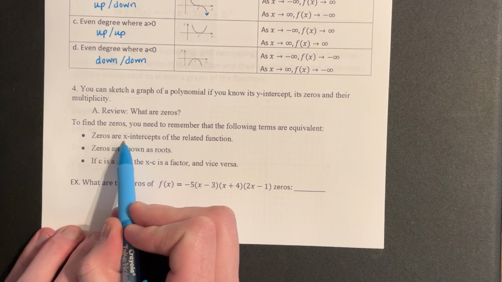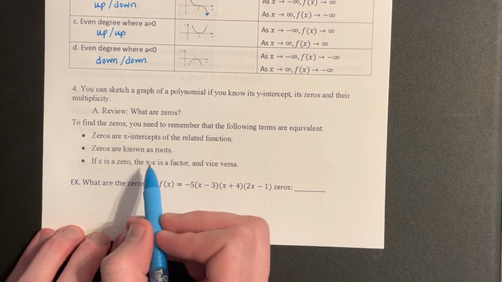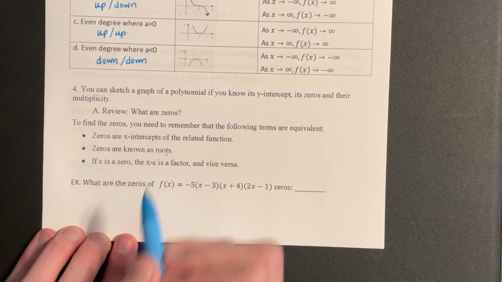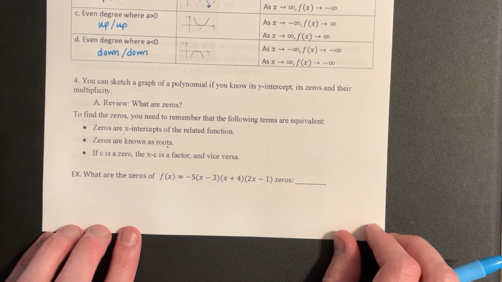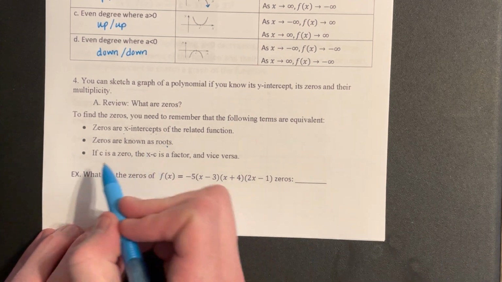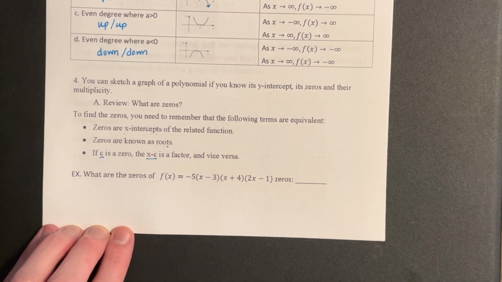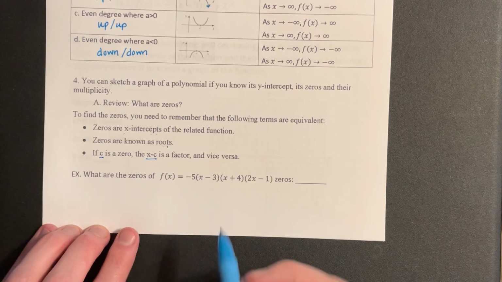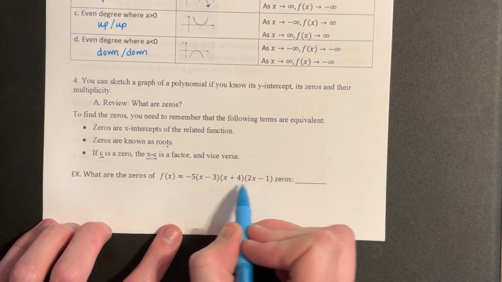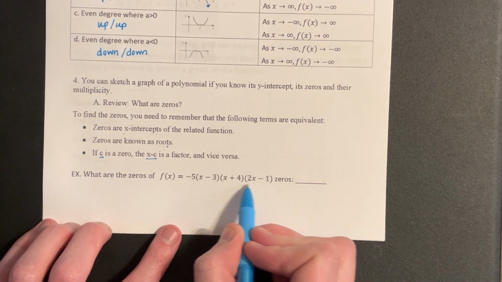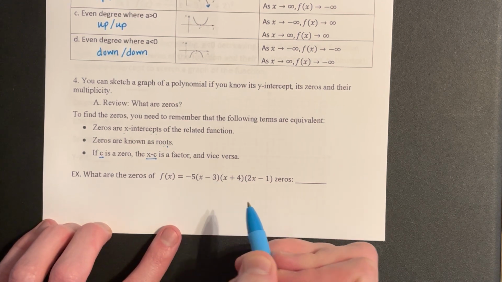A zero is an x-intercept where it crosses the x-axis of the graph. They are also known as roots, but zeros are not the same thing as factors. They are correlated. They tell us some things about each other. So if I know that c is a zero, then x minus c is the factor. So a factor is something that makes up the function in factored form. Here we have something that's in factored form, and everything is being multiplied together. That's what tells us this is in factored form.